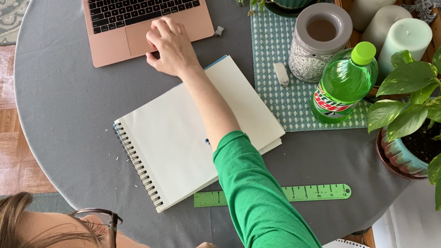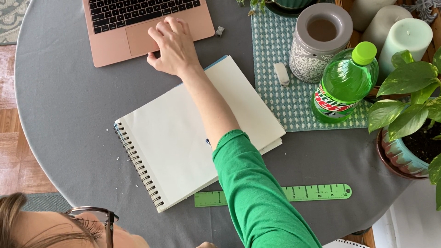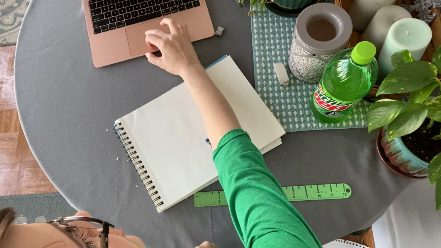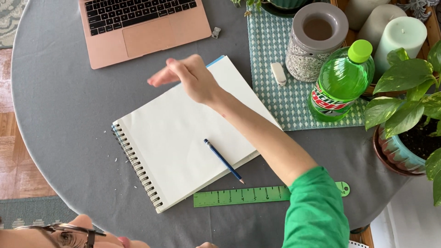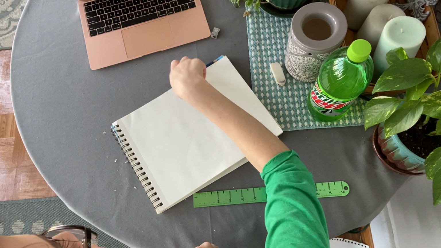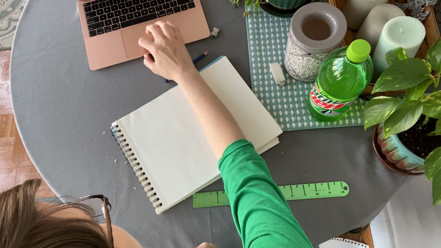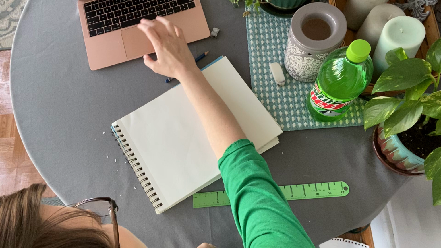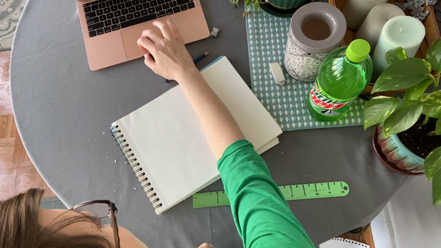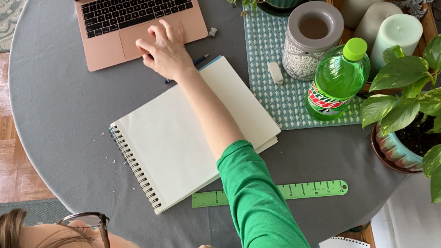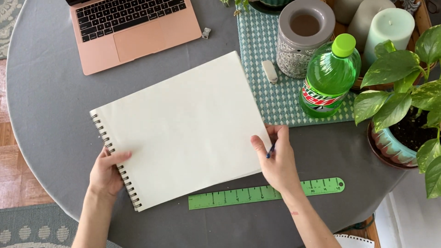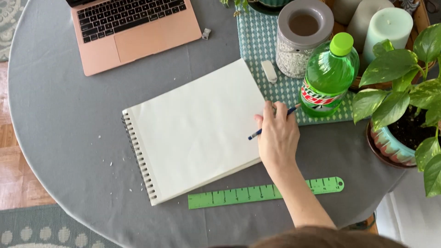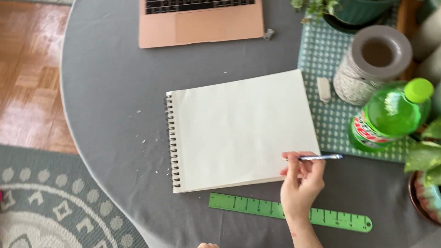In your project, I don't want you to do just background and foreground. Remember, you need something in the middle of each section. So I'm going to click on one of my examples that has mountains, a lake and a tree.